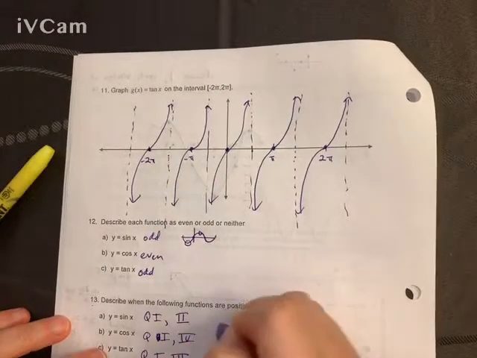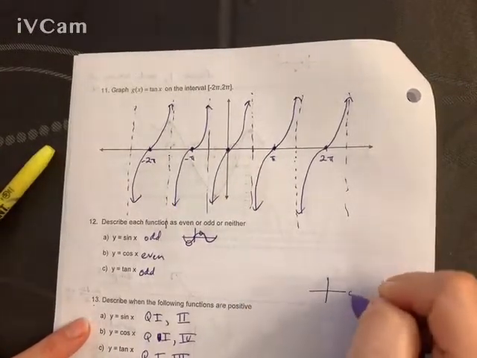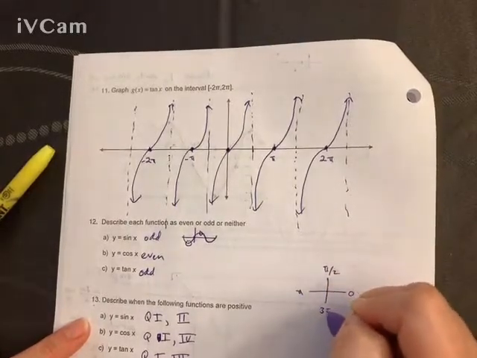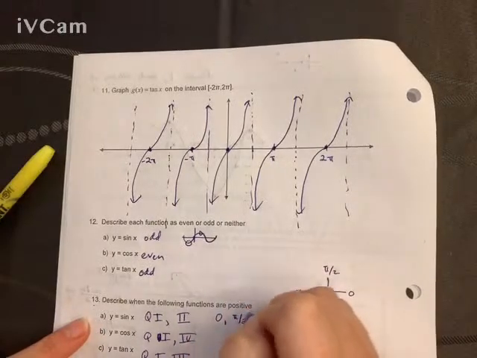Now, you could also describe that with intervals. You have to remember, this is 0, pi over 2, pi, 3 pi over 2. Quadrant 1 is 0 to pi over 2.